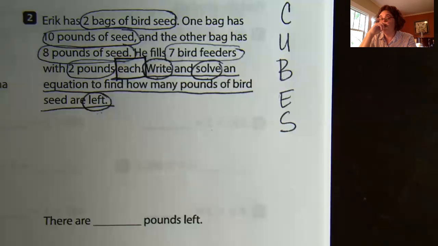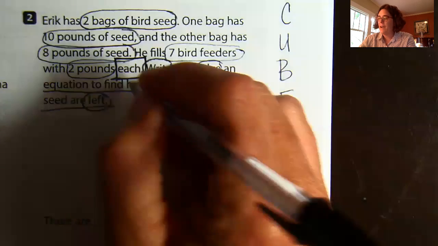All right, there are a few other key words in this problem. Let's see who's found them. Very good. How many?